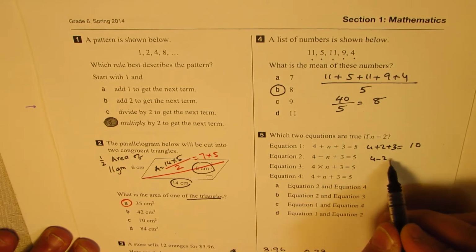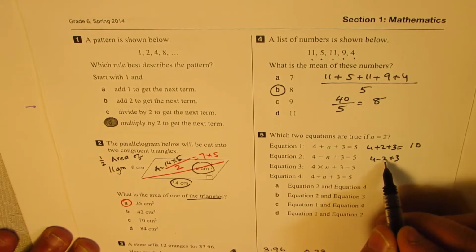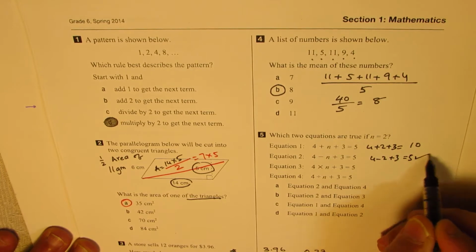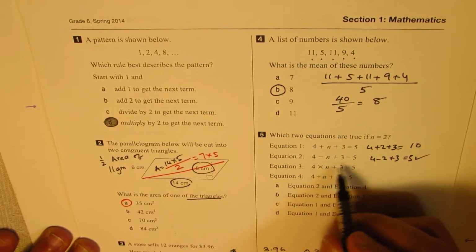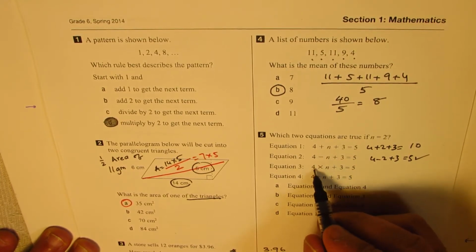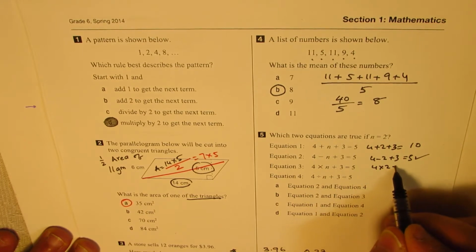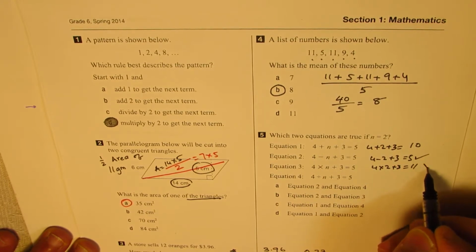So you can put 2 again here and see. You get 4 minus 2 plus 3. 4 minus 2 is 2. 2 plus 3 is 5. This is true. So substitute the value 2 and check. So 4 times 2 is 8. 8 plus 3 is 11, not 5.